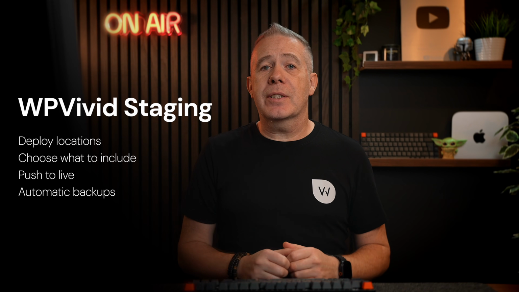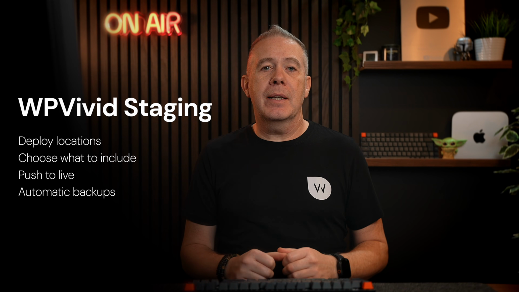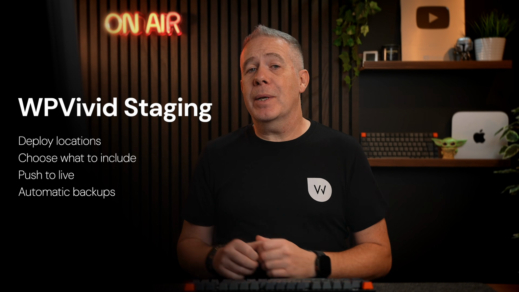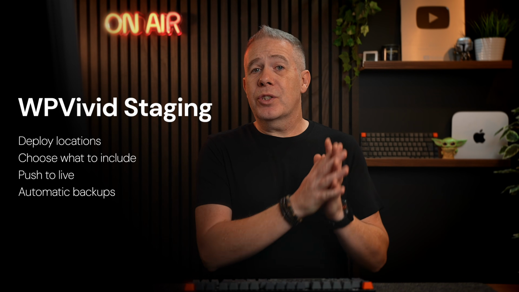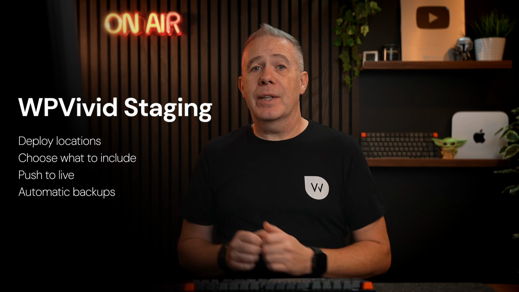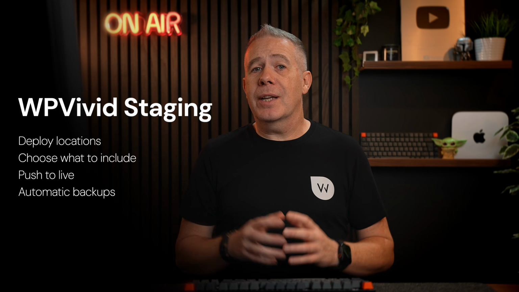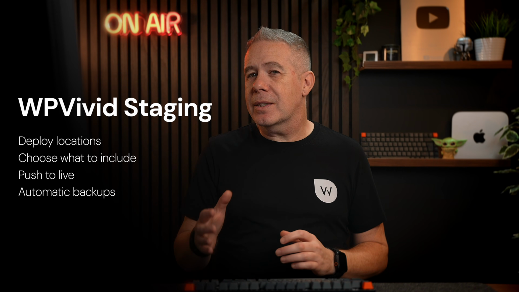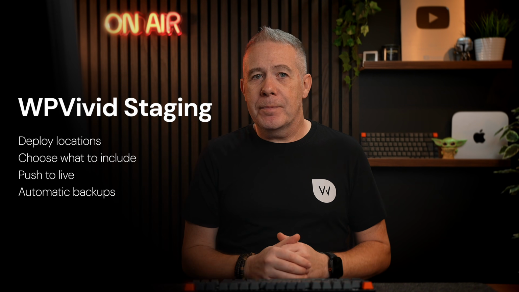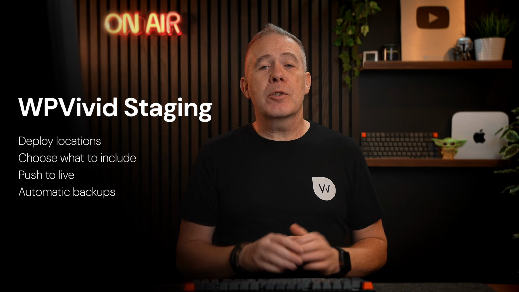Now, if your hosting doesn't offer staging or you want a little bit more control, WP Vivid is an ideal plugin. It lets you create staging sites in a subdirectory or a subdomain. You can choose which files and database tables to clone. You can push the staging site to live safely. You can use selective push to update only changed files, but this does require the premium plugin. And you can make automatic backups before you even publish anything.